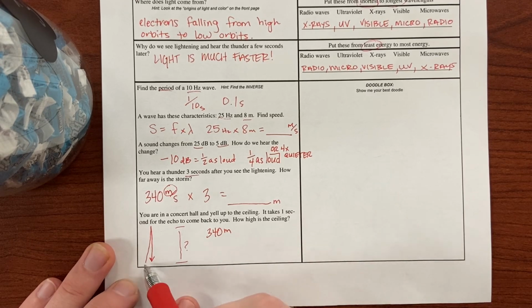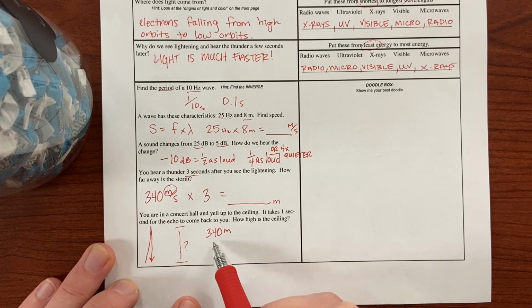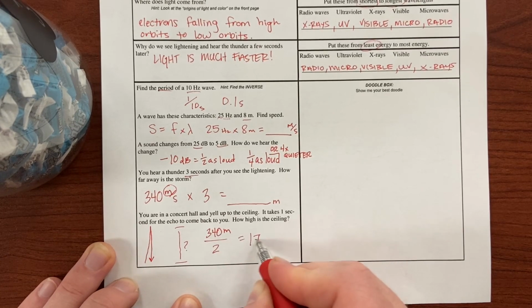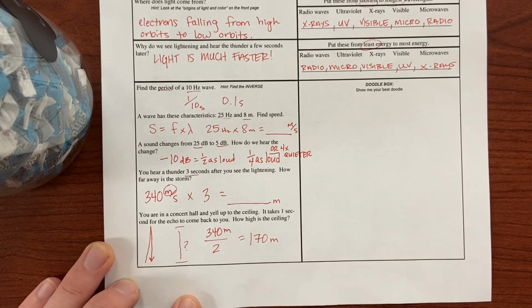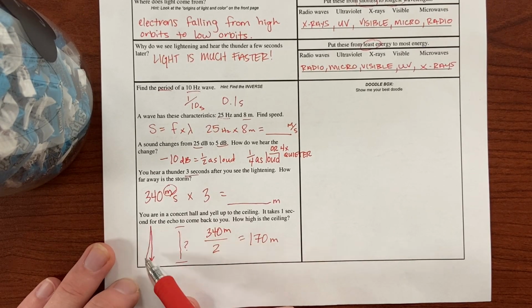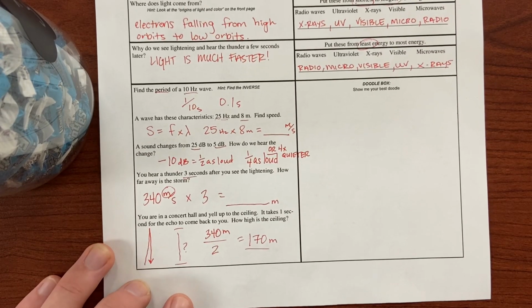Well, we don't want that full second because the full second says it goes to the ceiling and then back down to us. And it goes 340 meters. Well, we only want the ceiling, so cut that in half. And that would be 170 meters. So the sound must have taken just half as much time to get up there. So half of the speed of sound is 170. And so 170 meters would be your answer there.